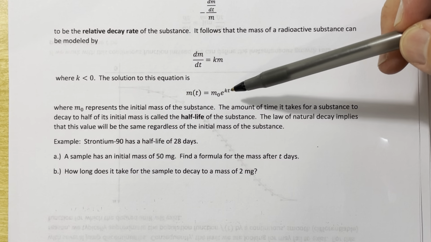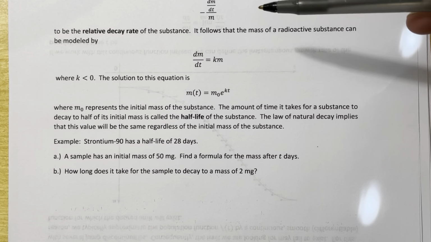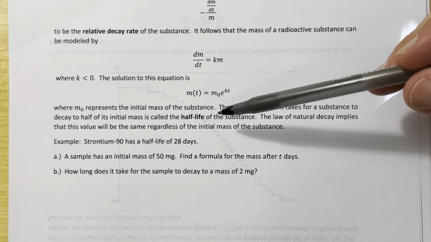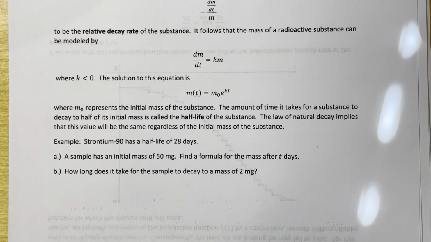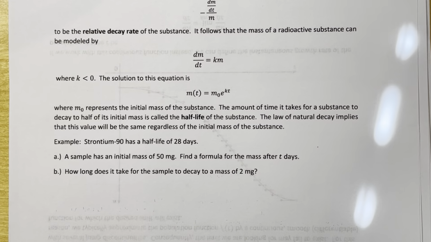Another important quantity that's associated with this concept is something called half-life. Half-life is a measure of time, specifically. It's the amount of time that it takes a substance to decay to half of its original mass. And this time is a constant. So if you have a radioactive substance, the amount of time it takes for 100 grams of that substance to decay to half of that amount, 50 grams, is going to be the same length of time as it would take for 2 grams to decay to half of that, 1 gram. So that amount of time is not dependent on how much you start with. And that's a consequence of the fact that we have a relative decay rate that is constant.